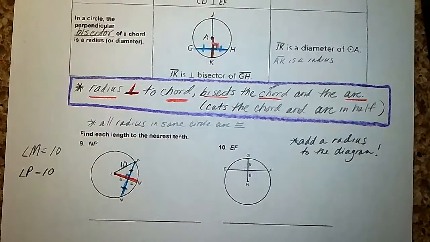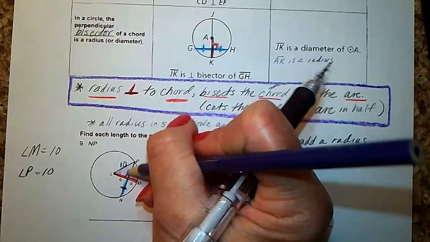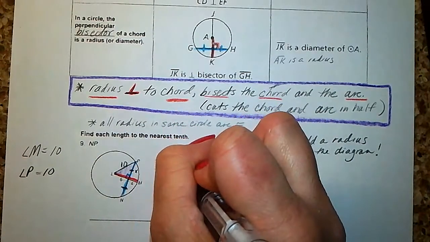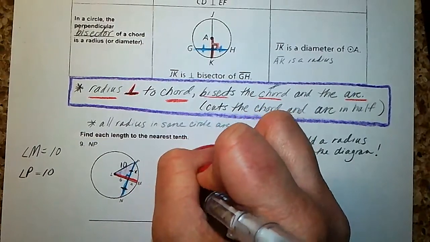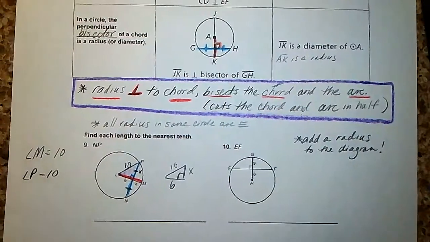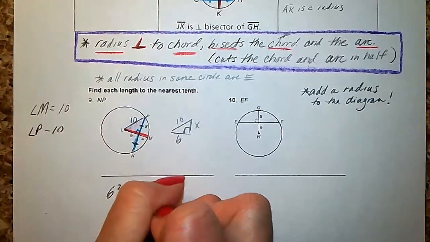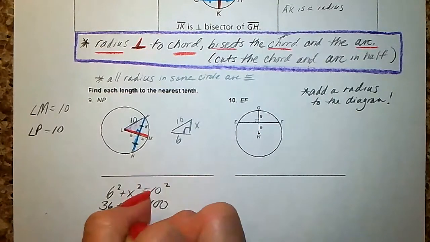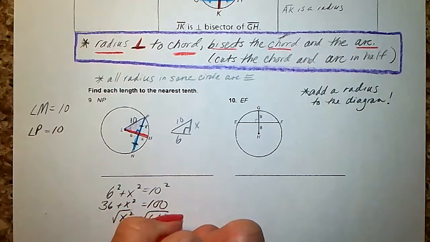So what did that do for you? Well, you just created a little tiny right triangle in there, and you can find out this measurement right here. This length is 10, this length here is 6, and we're going to try to find that length there. We can use the Pythagorean Theorem to figure this out. So 6 squared plus x squared equals 10 squared. We get 36 plus x squared equals 100. Subtract the 36, we get 64. Take the square root, x is 8.